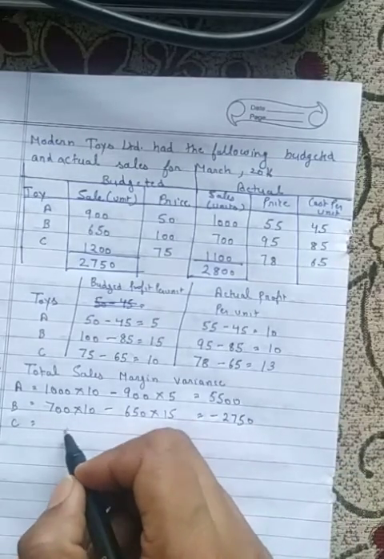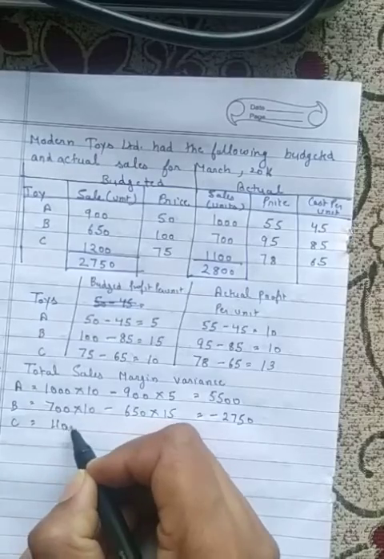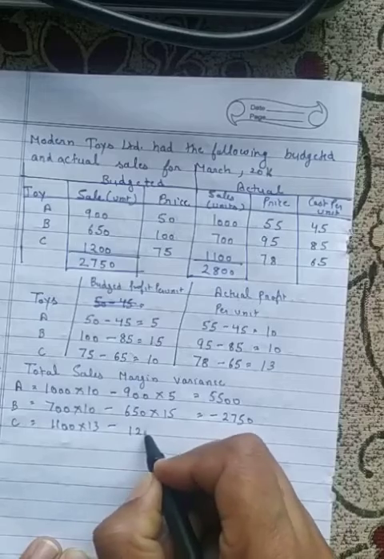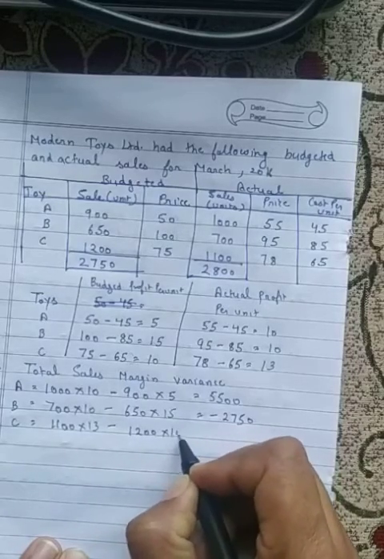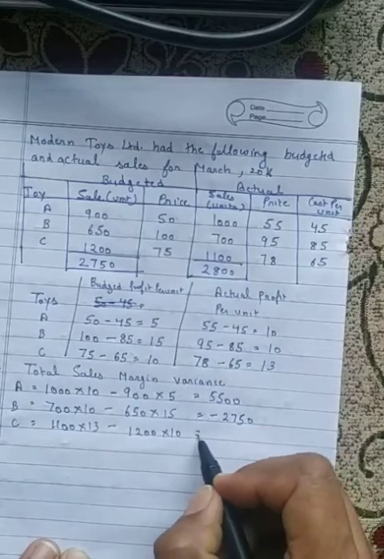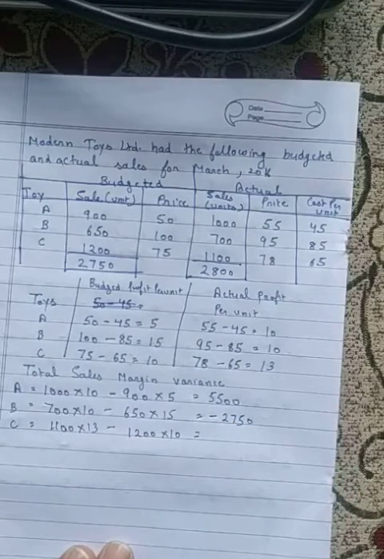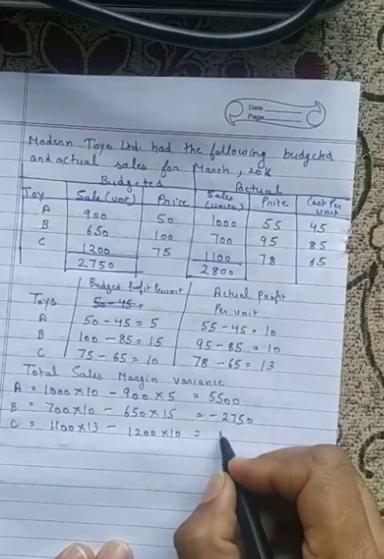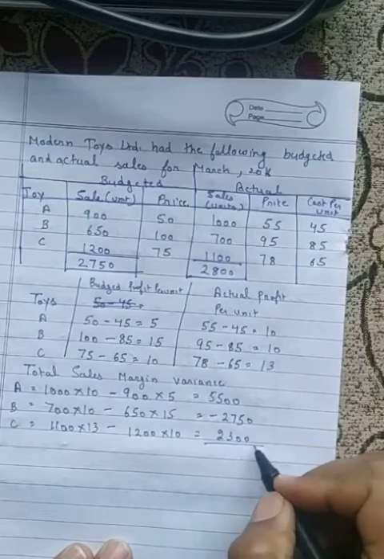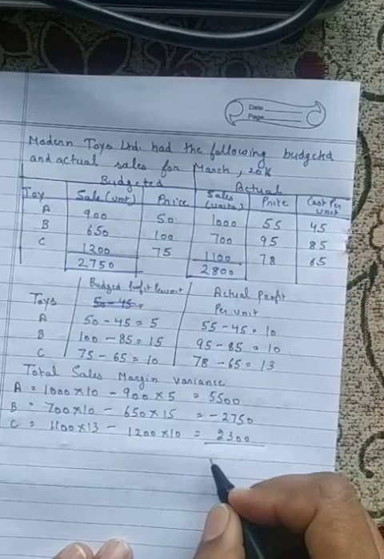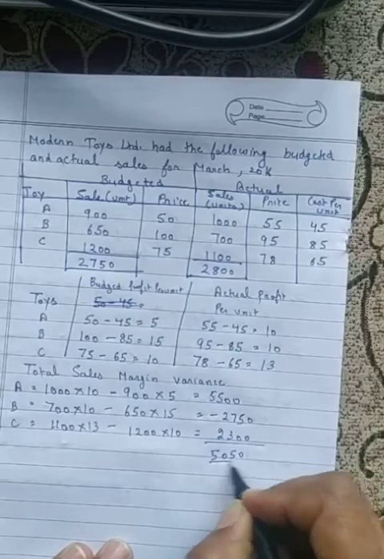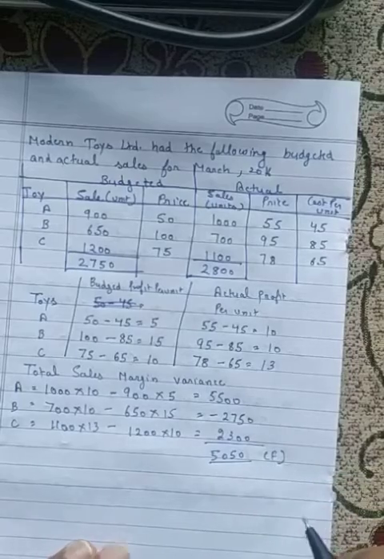Next, actual quantity of C is 1100, profit per unit 13, budgeted quantity 1200, budgeted profit per unit 10, and the answer is 2300. When you total all these three, you will get 5050, which is favorable.